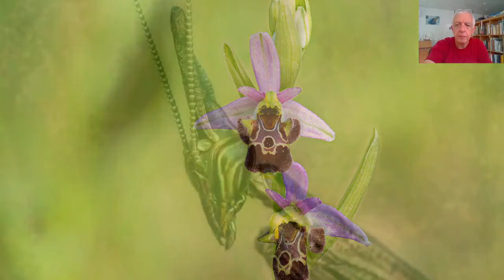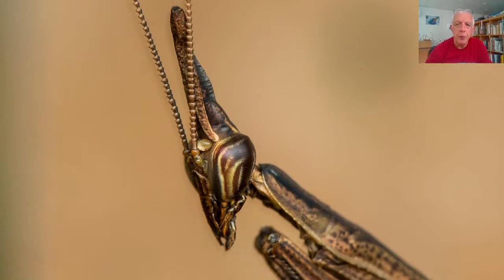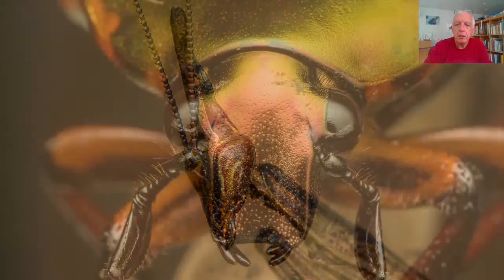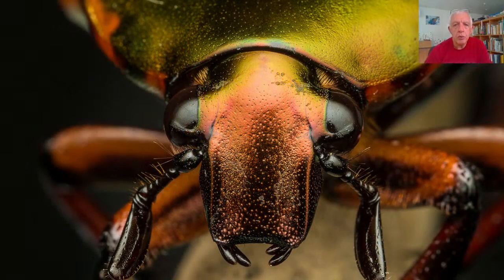Now, when you push the magnification, when you go towards the 1:1 ratio, you get pictures like this. This is a horned mantis from Borneo. So that's about real size because it's a small mantis. And you can find much larger insects. This is again from Borneo. It's a chafer beetle, which was quite big, where you can start to get really nice portraits at 1:1.